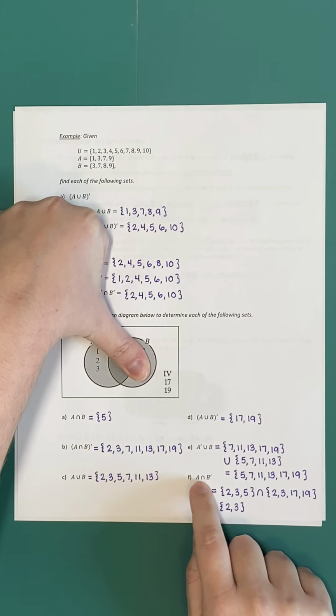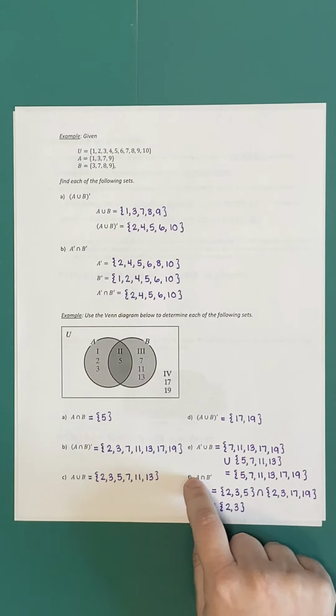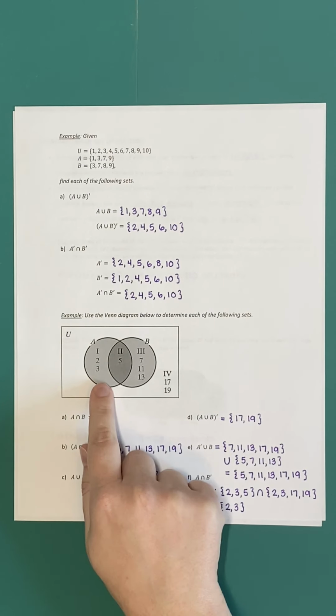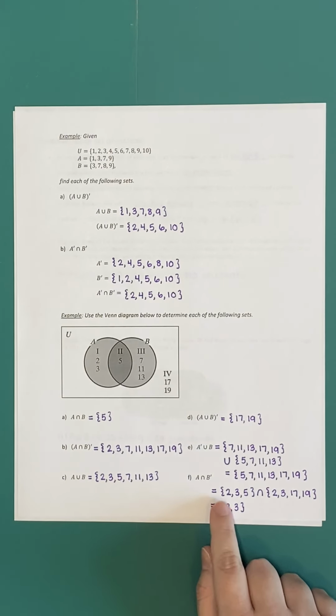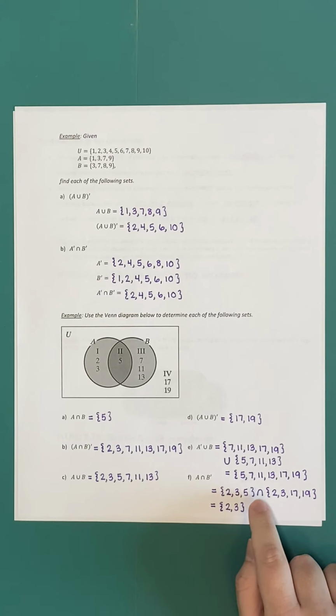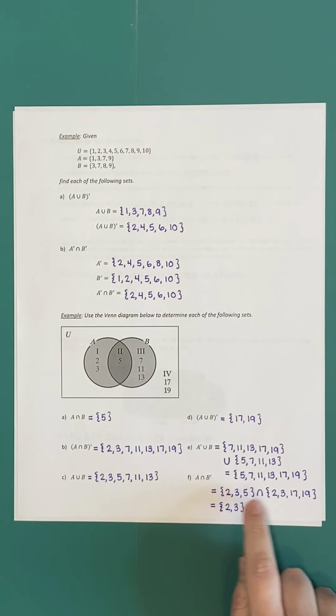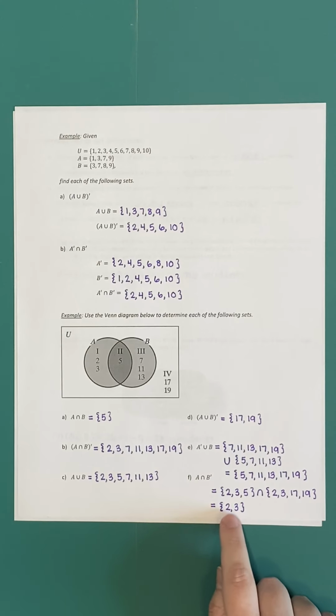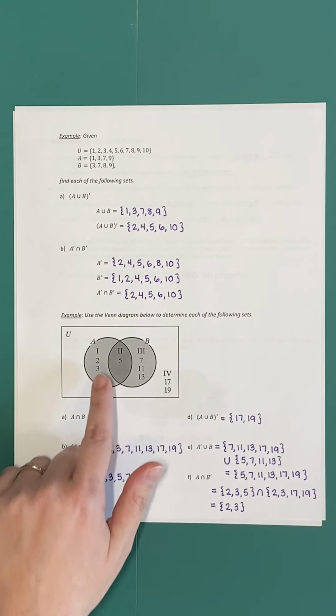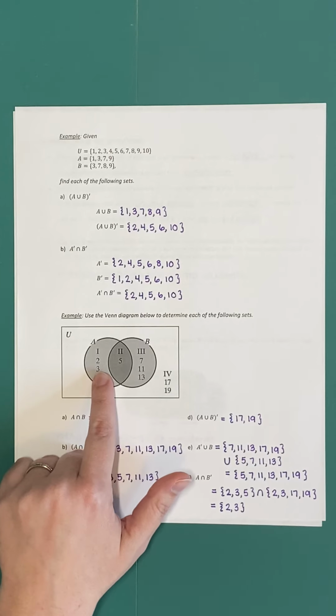Now we're intersecting that with A, so anything that's anywhere in A, which includes 2, 3, and 5. Now we're taking the intersection, which means we're overlapping these two. What do these two sets have in common? Well, the only elements they have in common are going to be 2 and 3. So A intersect B prime is going to be 2 and 3. What does this represent? It represents everything that's exclusive to A.